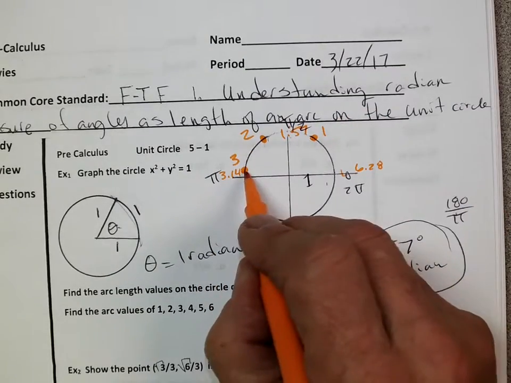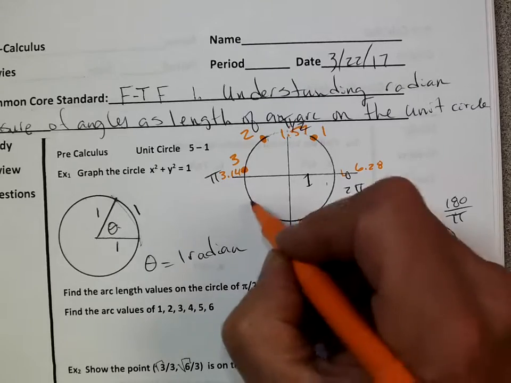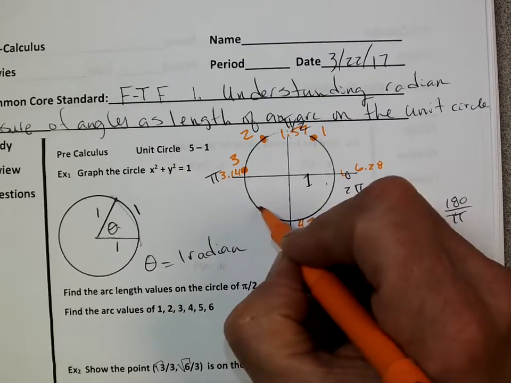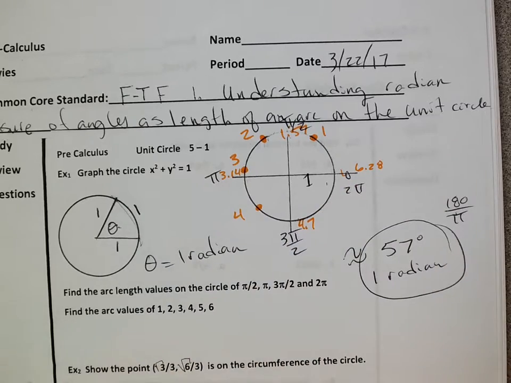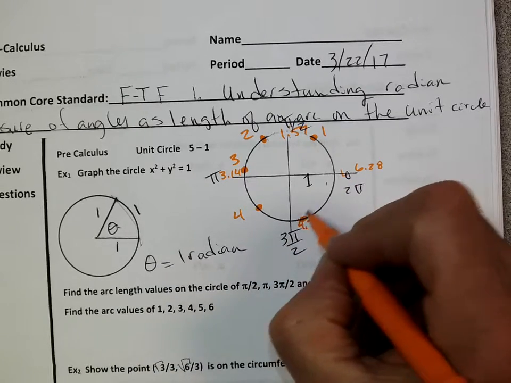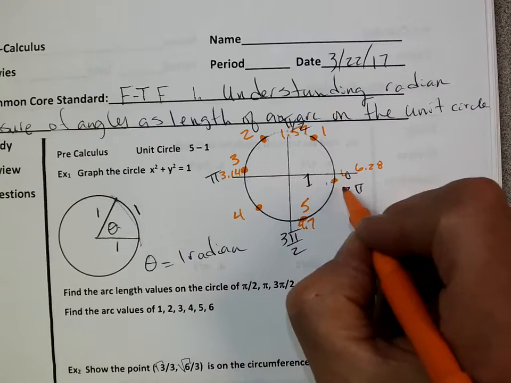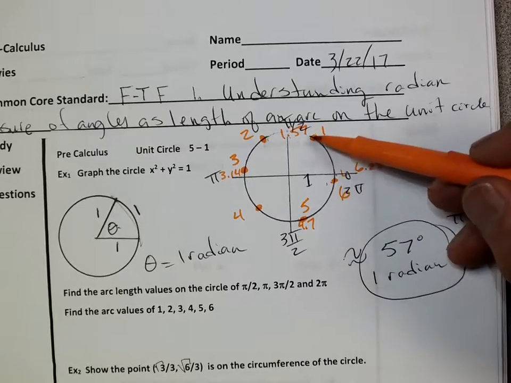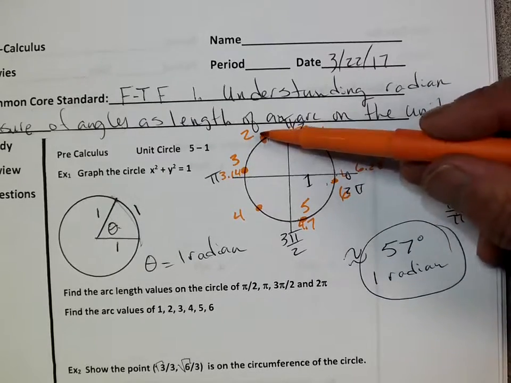If that's 3.14, then 3 is about there. 4 is about here. Okay, 4 is awfully close, right about here. That's 4 radians. 5 is right about there, and of course 6 is right about there. So all I'm showing is that these are arc lengths, right? If I measure from here to here, it's 1 inch, 2 inches, right?